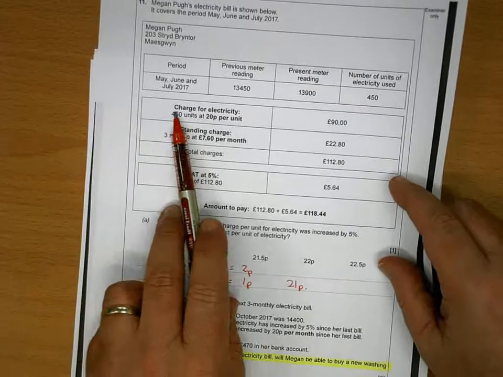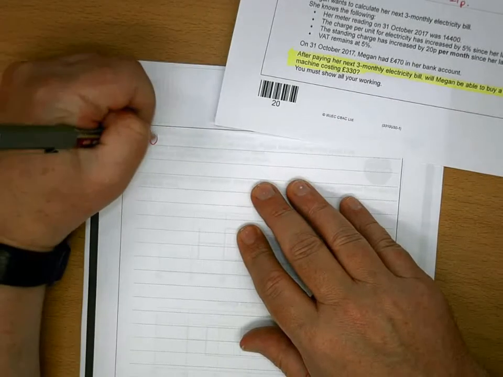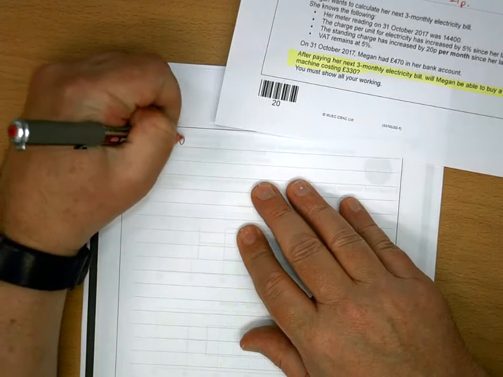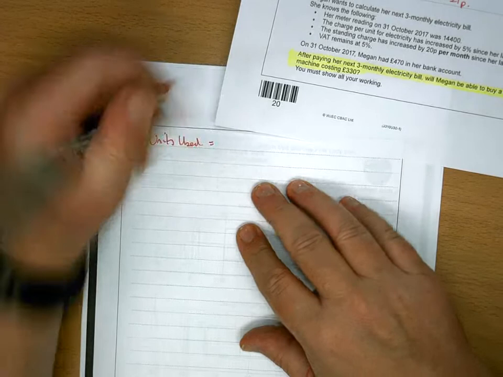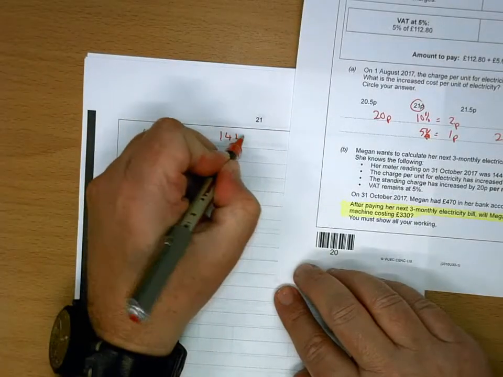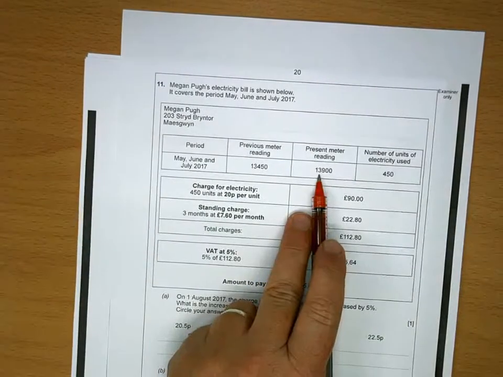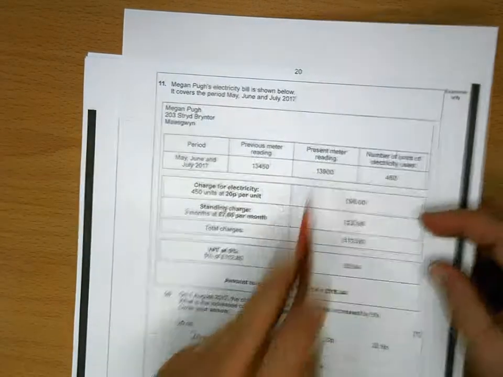So the charge for electricity, the first thing we need to know is how many units she's used. So units used will be this meter reading, which is 14,400, less the previous meter reading, which is now 3,900.